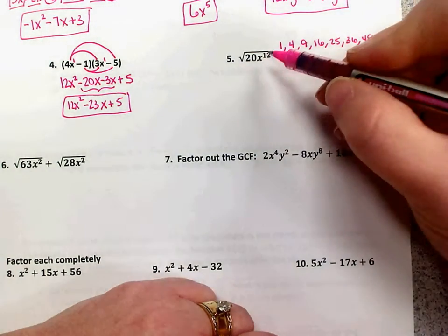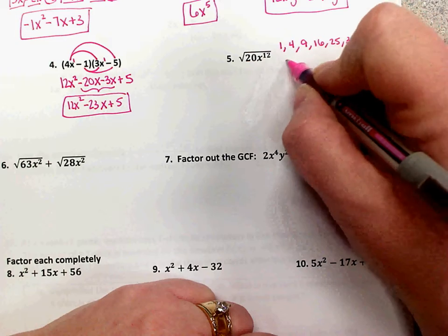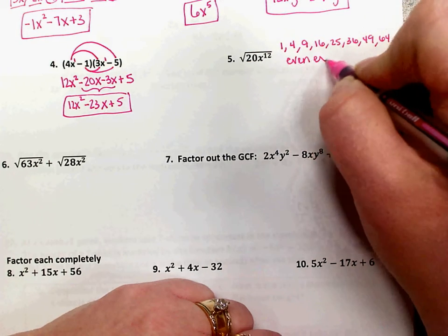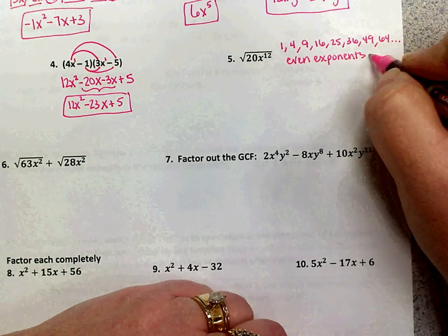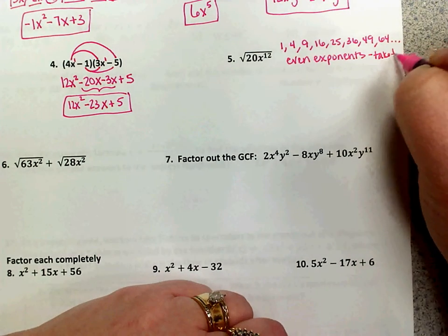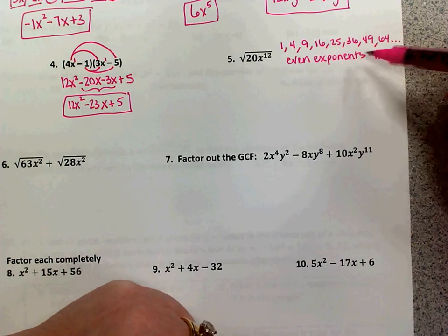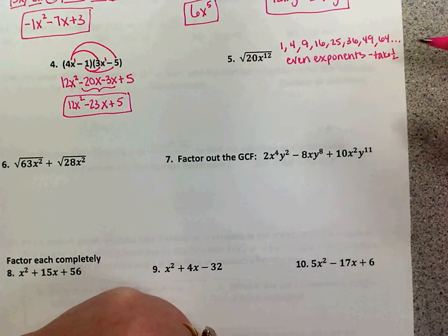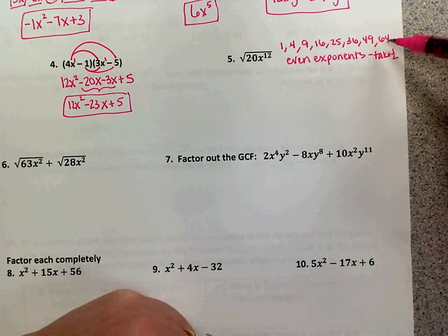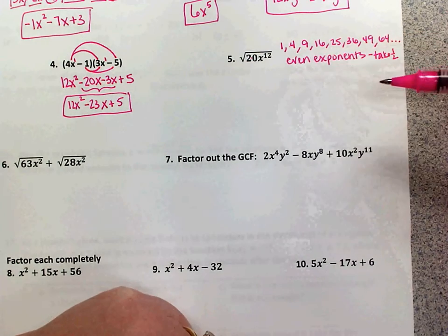These are the perfect squares, and that's what you can take the square root of. Also, with variables, they're only perfect squares if they have even exponents. So all even exponents are perfect squares. All you have to do is take half of the exponent. Now remember, don't apply this rule for numbers. You can't take half of 20 and bring it out as a 10. You can only take the square root of perfect squares and even exponents.